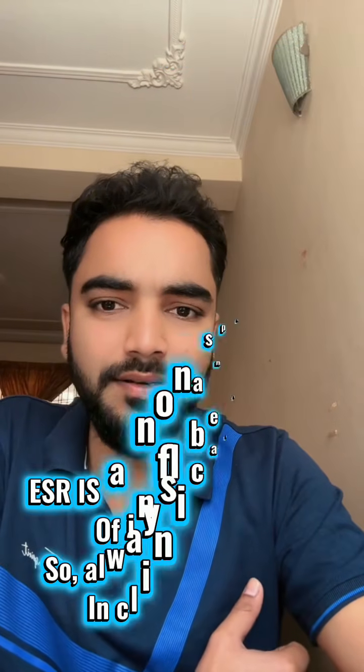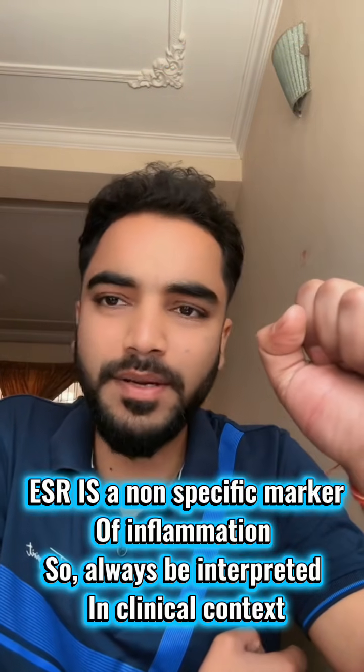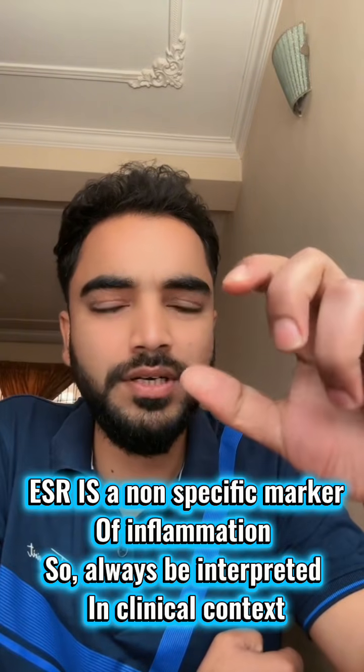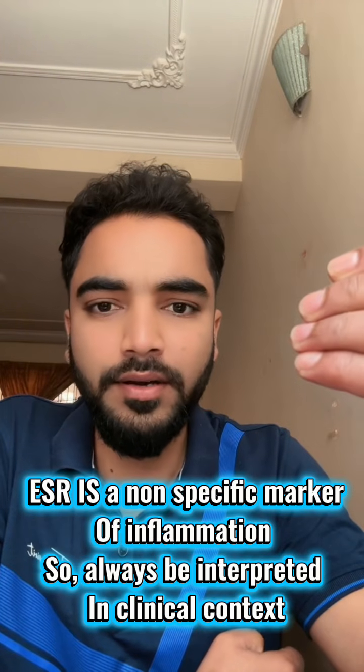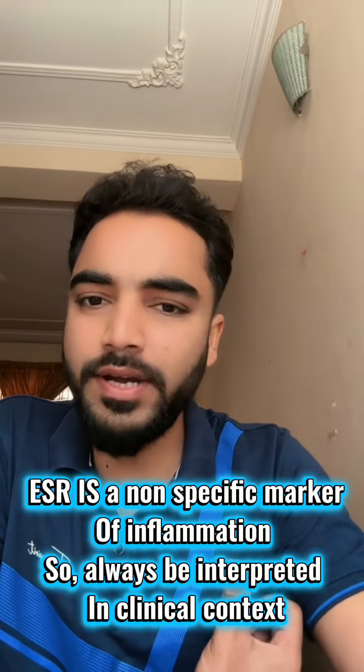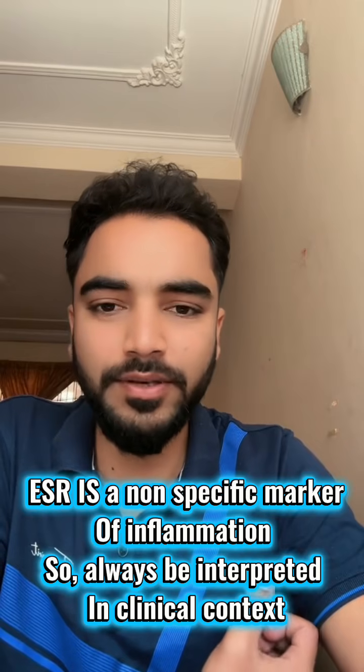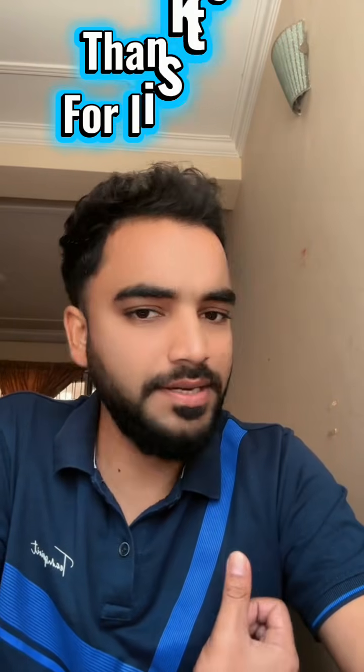So at last, ESR is a non-specific marker of inflammation. Okay, so it should always be interpreted in correlation with the clinical symptoms and signs. Okay, so this is all about ESR today.